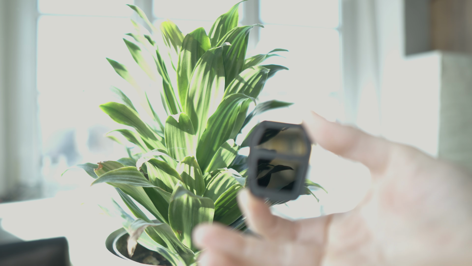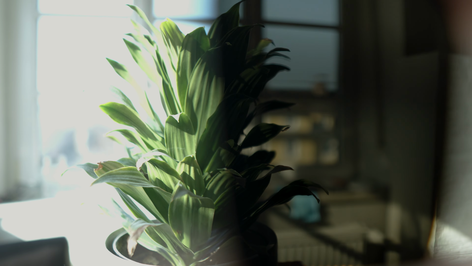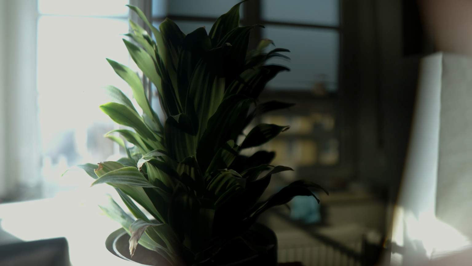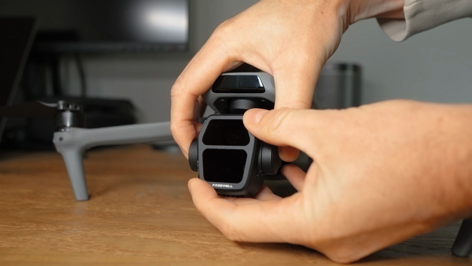Flying in the manual mode makes it necessary to use ND filters. ND filters act like sunglasses for your camera. And you need them because most drones have a fixed aperture, meaning you can't adjust it to control the amount of light entering the lens. To compensate for this, the use of ND filters in this case is essential.